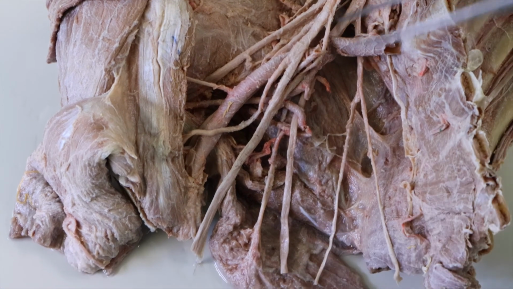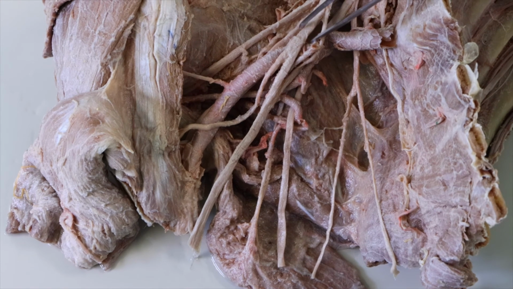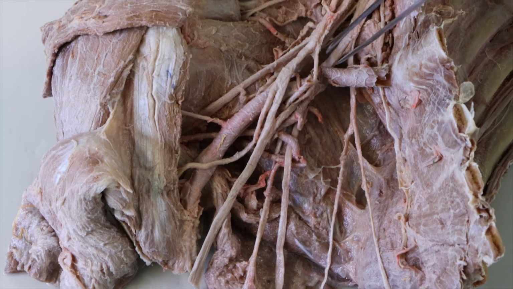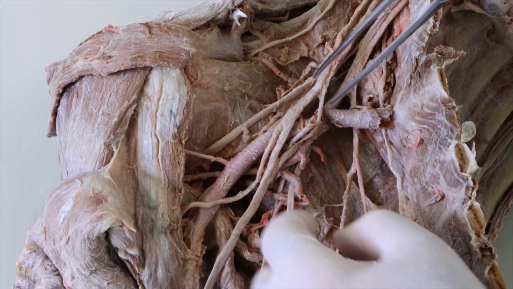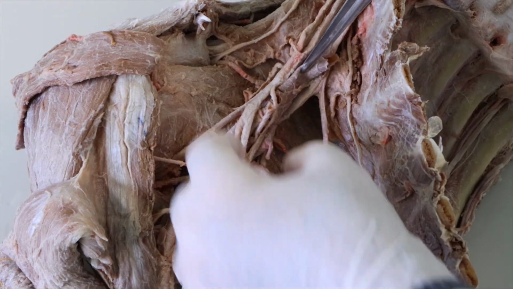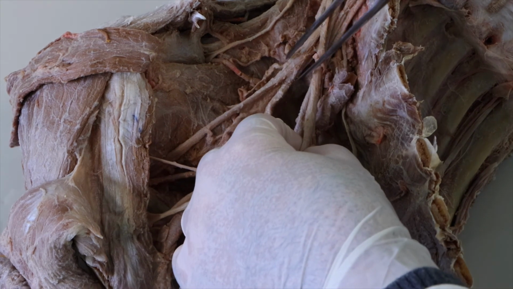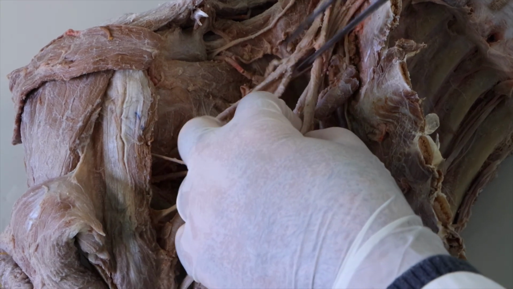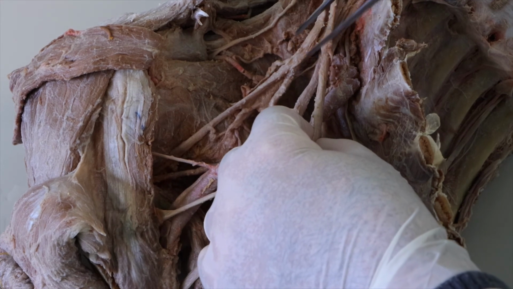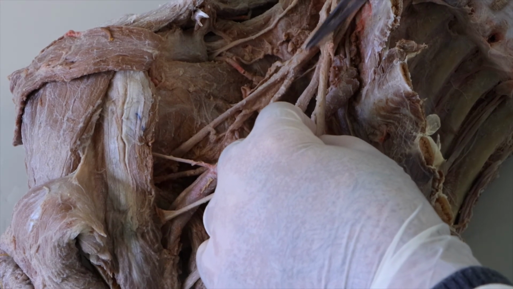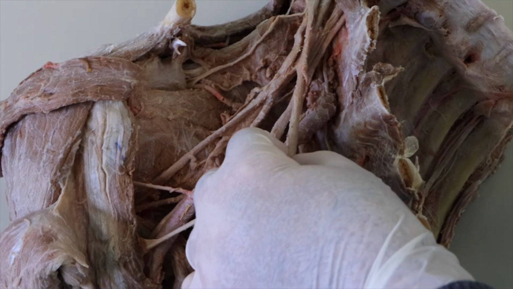So here we have the lateral cord and the medial cord, and the branches of these cords, and then we are going behind the axilla. If we remove it, behind the axilla you can see the posterior cord. As I said, the posterior cord is formed by the junction of the posterior division of all the trunks.